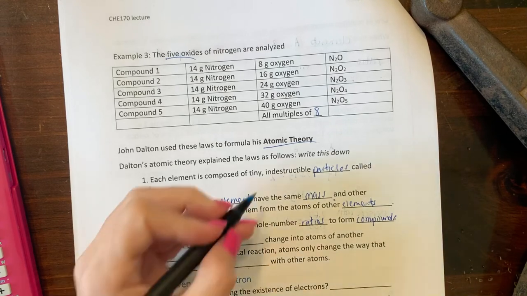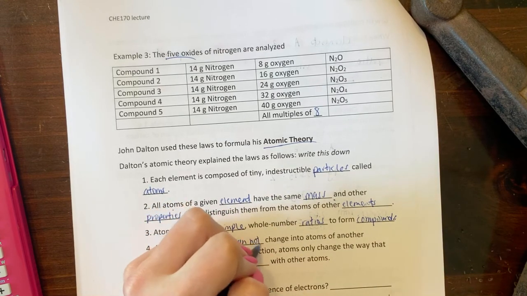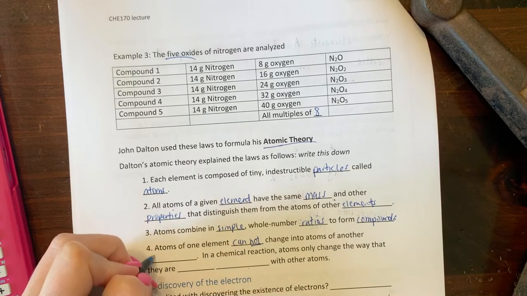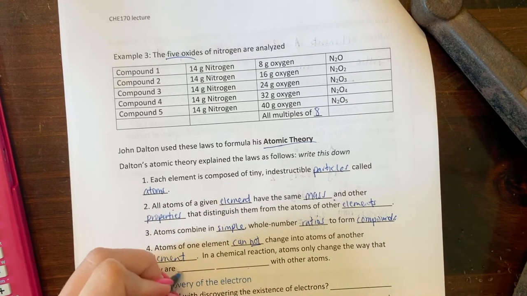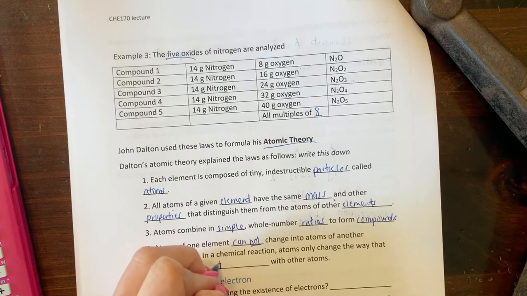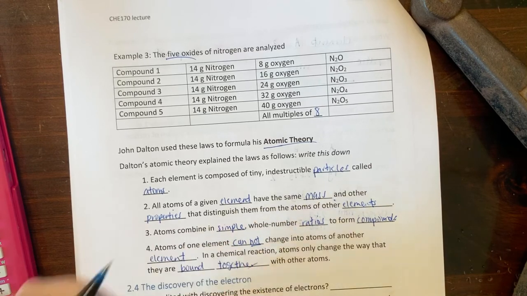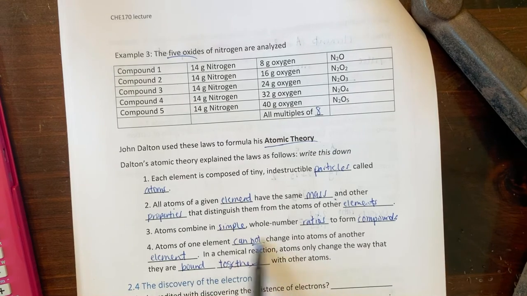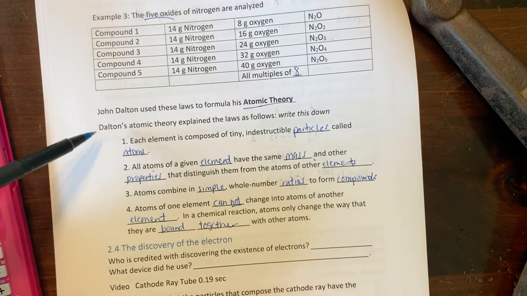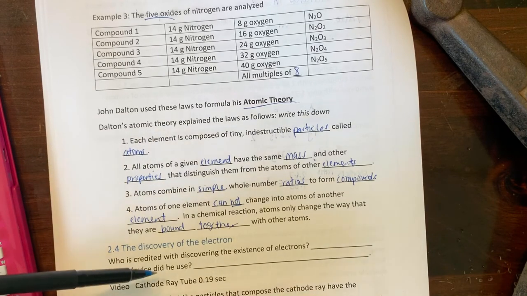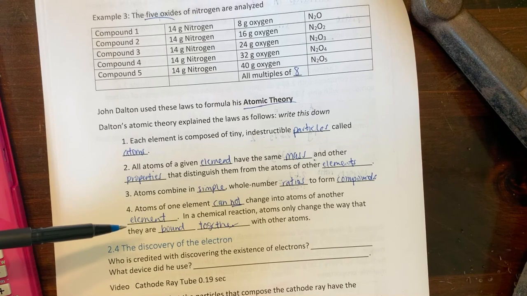And atoms of one element cannot change into atoms of another element. In a chemical reaction, atoms only change the way they are bound together with other atoms. So we're not creating or destroying anything there. Now, he came up with this in the early 1800s. Based on the things that we're going to learn in the rest of this chapter, he really wasn't that far off based on what we know today. So we'll get into that shortly.